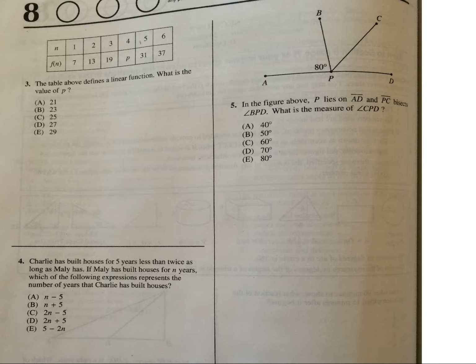Next, the table above shows a linear function. What is the value of p? Well, if it's a linear function, these are going to increase the same amount. This is going to be a +1, this is going to be a +1, and the same for the second one. So from 7 to 13, it's +6. From 13 to 19, it's +6. And even from 31 to 37, it's +6. So we're just going to take 19 and add 6, and you get 25. That's just looking for a pattern, working it through.